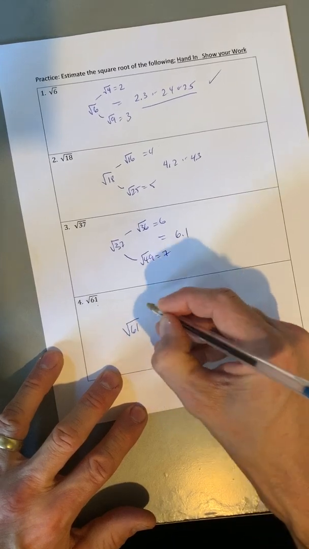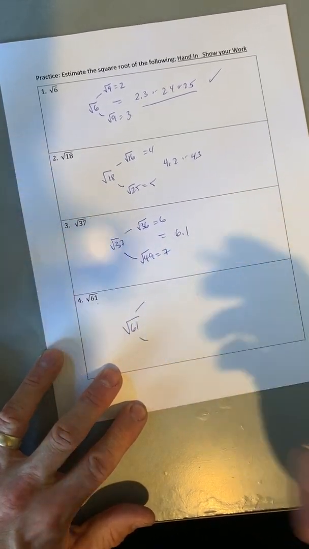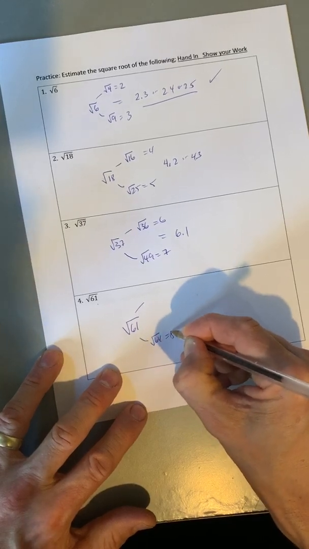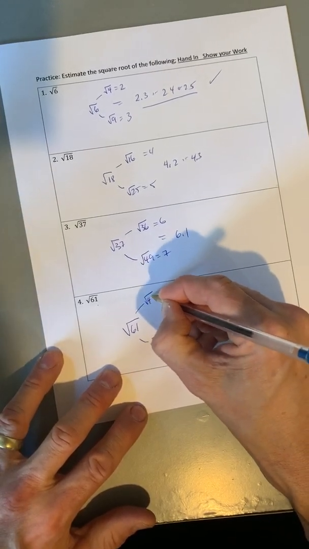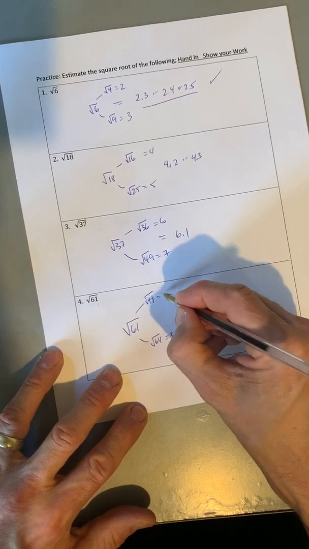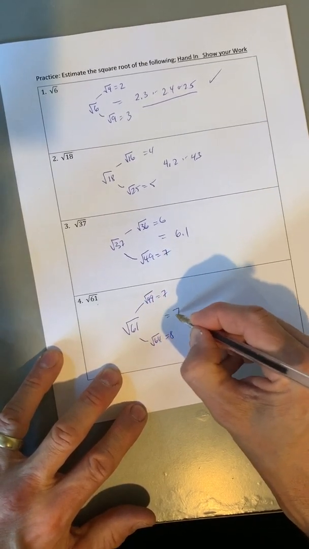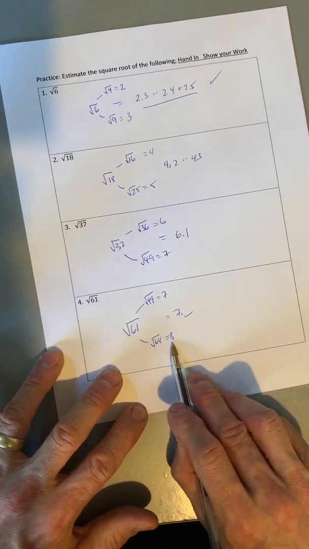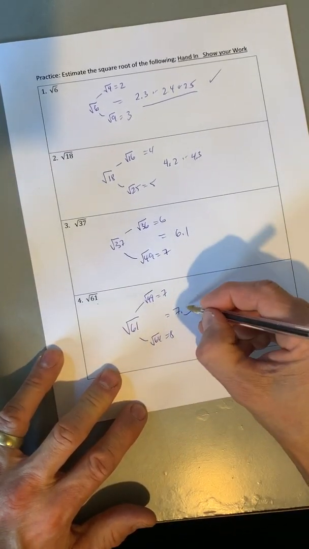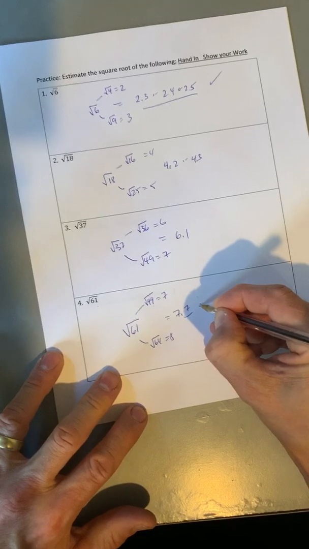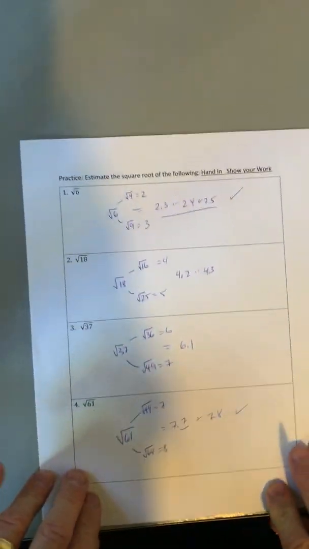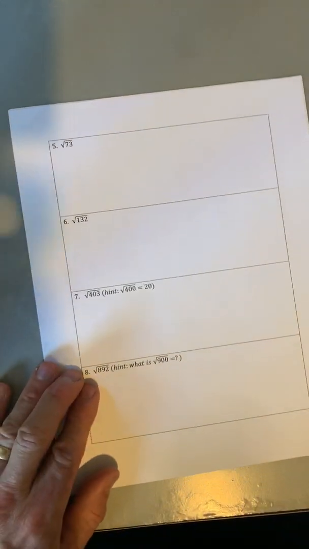61, let's write it over here. Square root of 61. When we go smaller, you may need to use your table. The bigger one's 64, which is 8. The smaller one's 49, which is 7. So that means we have 7 point something. What is that something? Well, 61 is getting pretty close to 64, the big number. So let's say 7.7 or 7.8. Good answer. Do the next couple of questions.